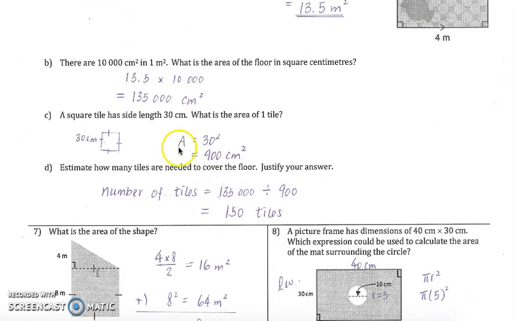A square tile has a side length 30 centimeters. What is the area of one tile? Well, because the square has the same length and width, I can calculate its area by multiplying 30 by itself, or 30 squared, which is 900 square centimeters.